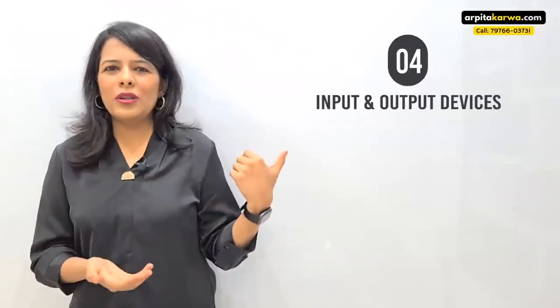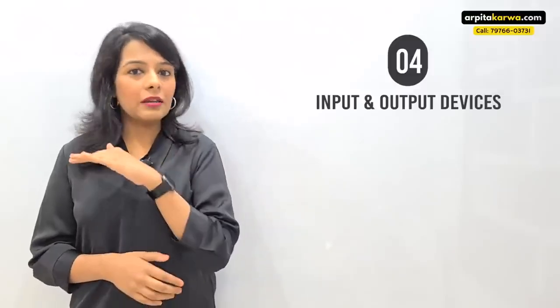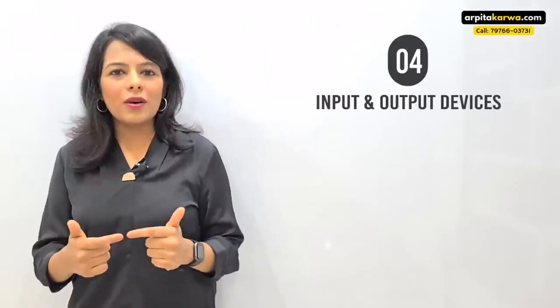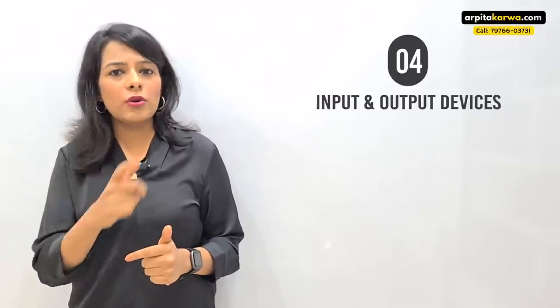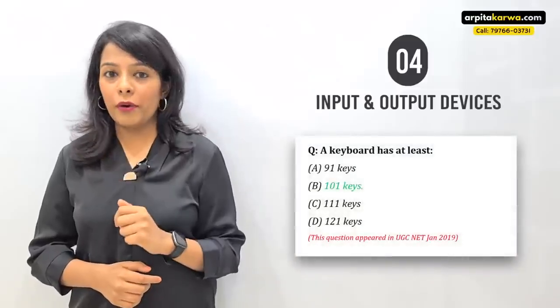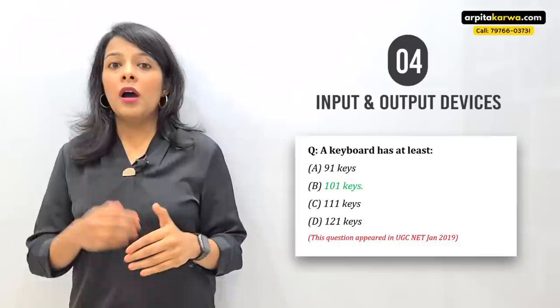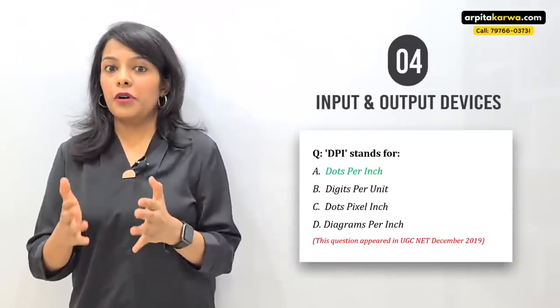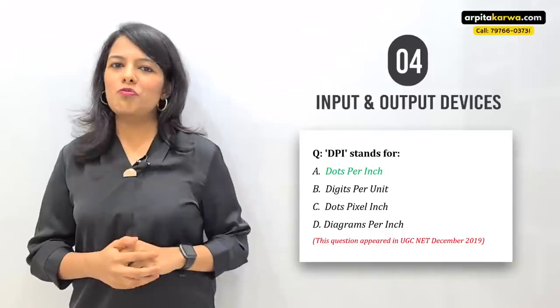But then, do they even ask questions from this topic? Yes, they do. But they don't ask you basic questions because they know you are smart enough to answer them. So they'll ask you some tricky ones. For example, they'll ask you how many keys there are in a keyboard. They might also ask what the full form of DPI is, dots per inch, which is a term related to printers.